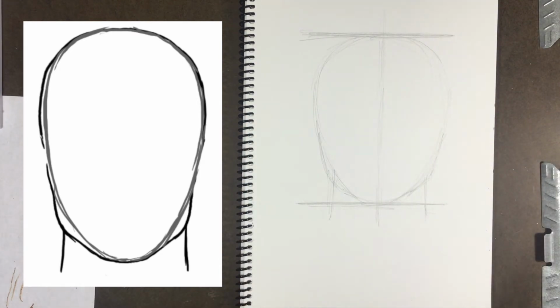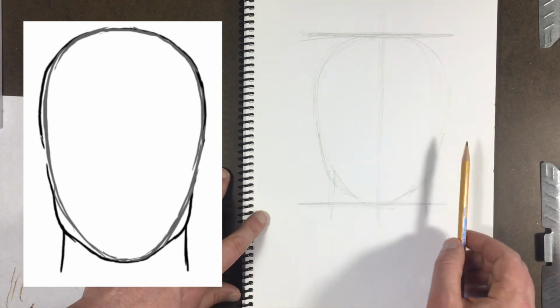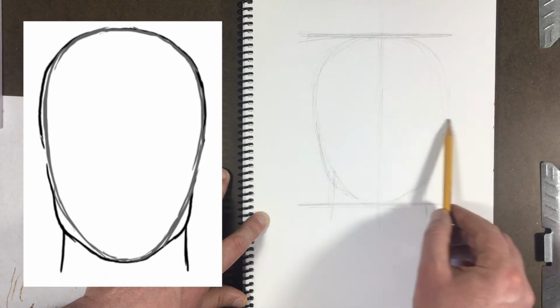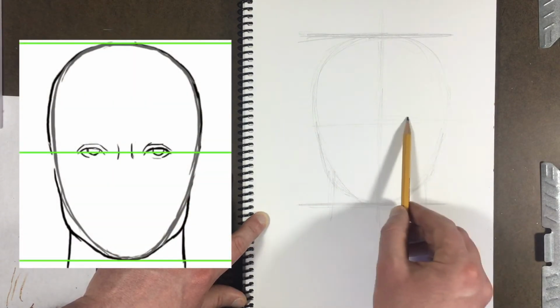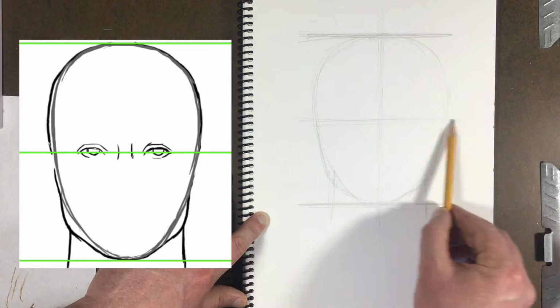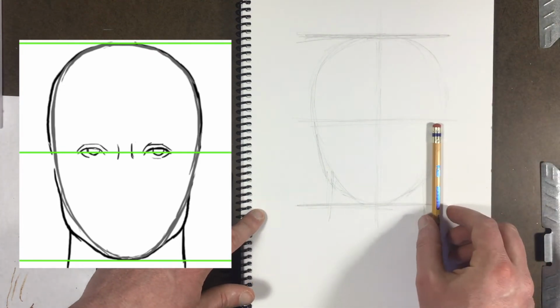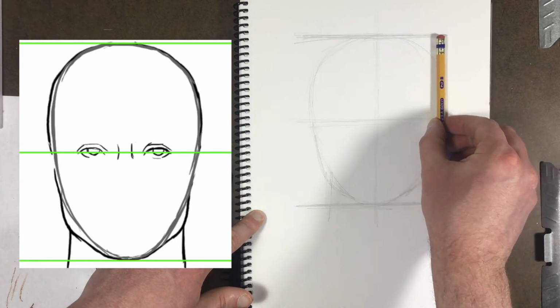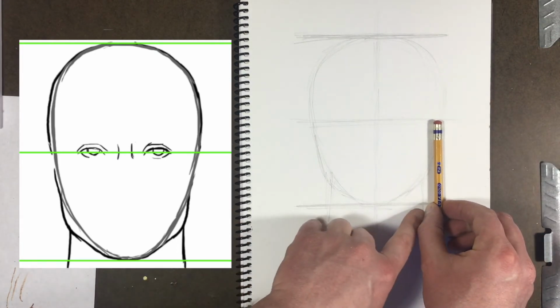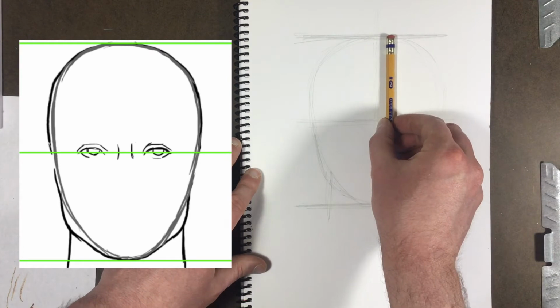But now what we're going to do is talk about how to place the main features of the head. So the eyes always go in the center of your head. So if you take your pencil and you find the center in between these two, okay? In other words, no matter what this is, it should be almost exactly the same distance from the chin that it is from the top to the center.